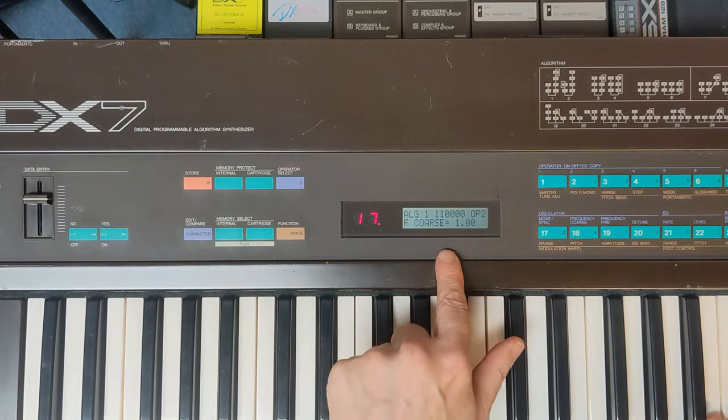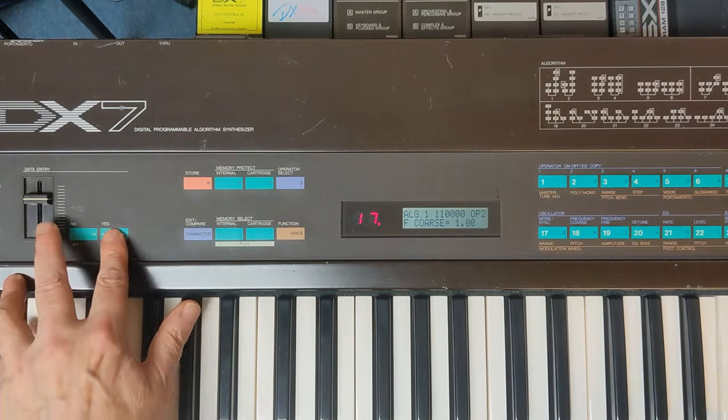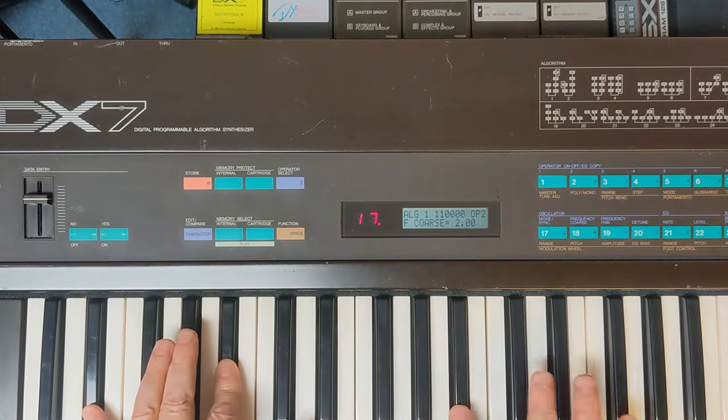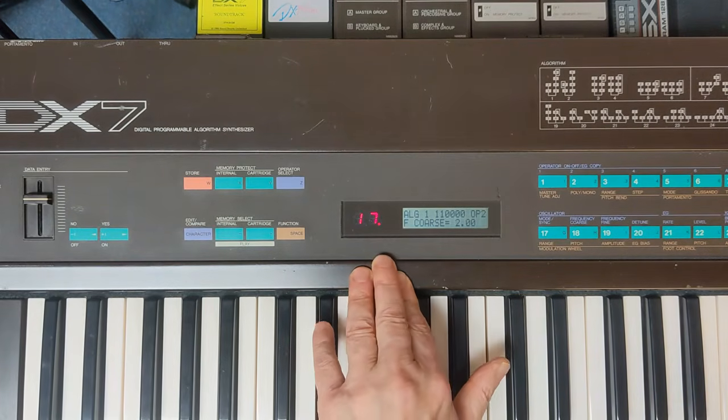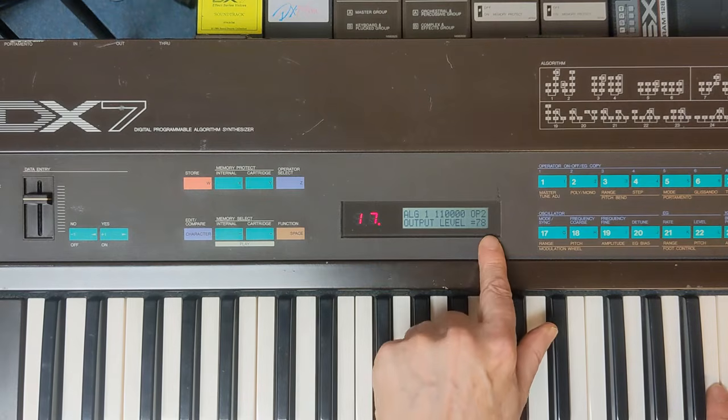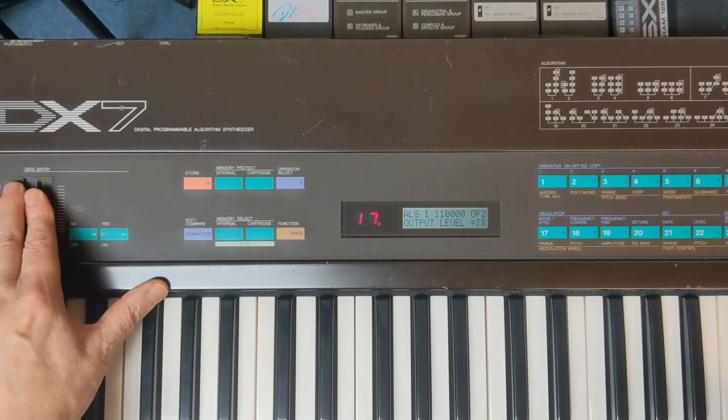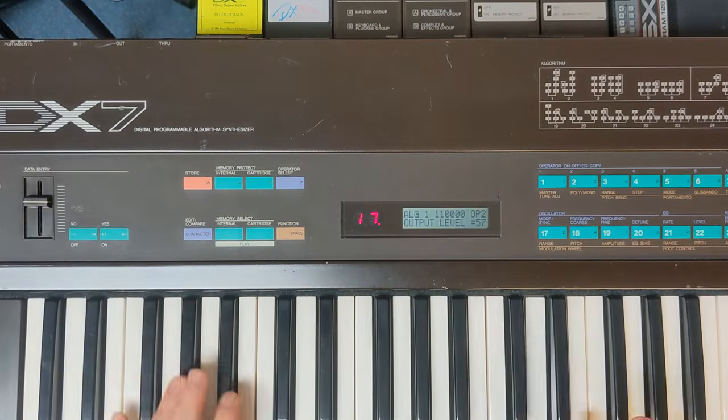In case you didn't know, you change the frequency of operator 2. And depending on the amount of modulation, you can back that off. So right now it's at 78. Little Moogie type sound.